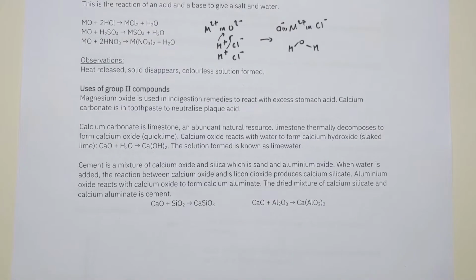So this is the third video on the group 2 elements. If we keep track of where we got to, in the first section we looked at the trends in the group 2 metals. Then the second section we looked at how they react and how you make different compounds of them. Now we come to a section where we look at the behaviour and trends of those compounds rather than the metals themselves. The first thing we look at is the uses of some group 2 compounds.